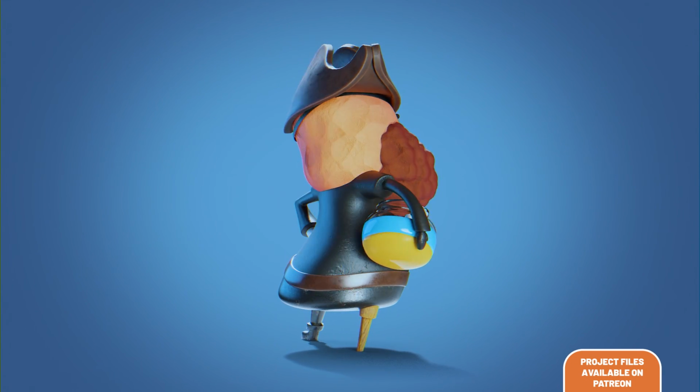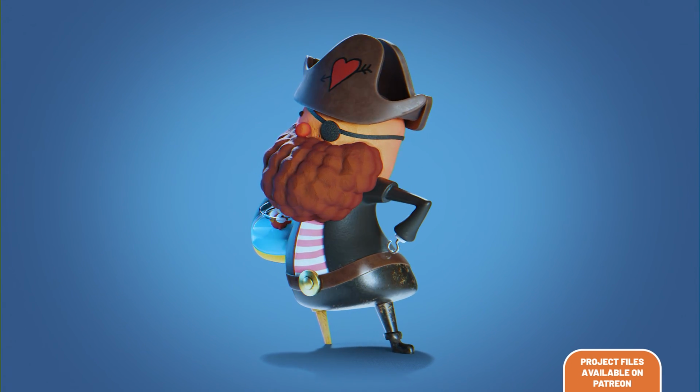Today's time-lapse tutorial will be going through the character modeling and texturing process of this pirate here.